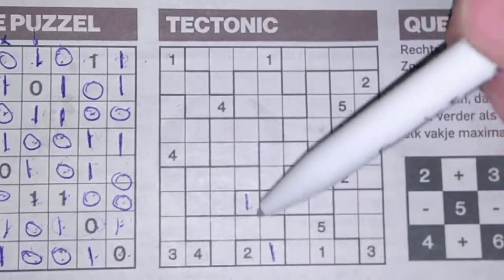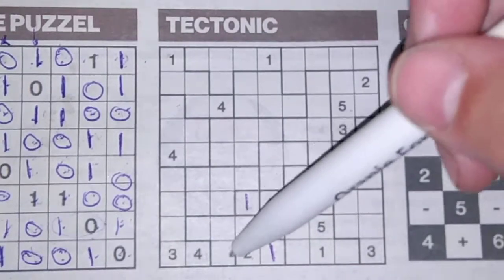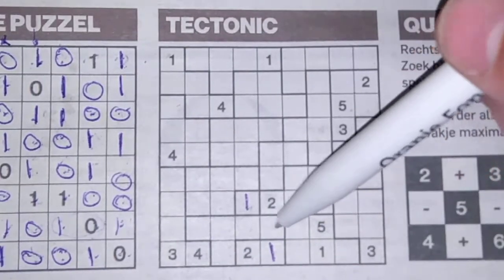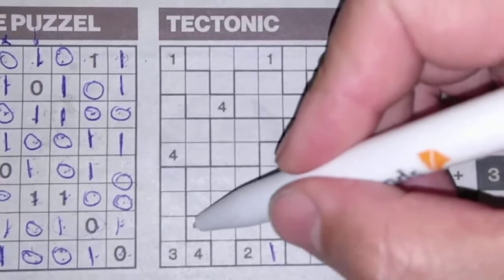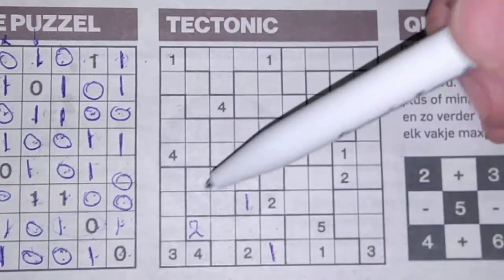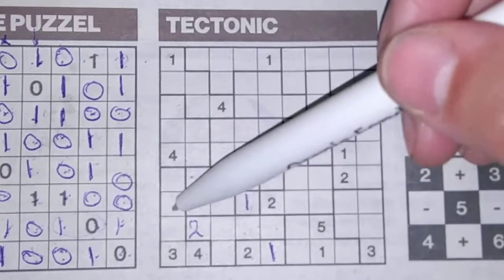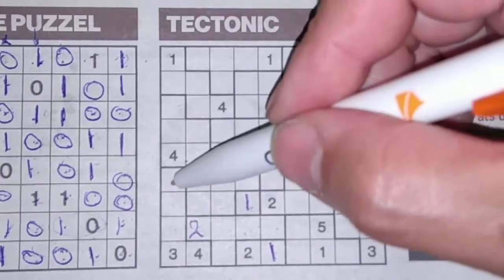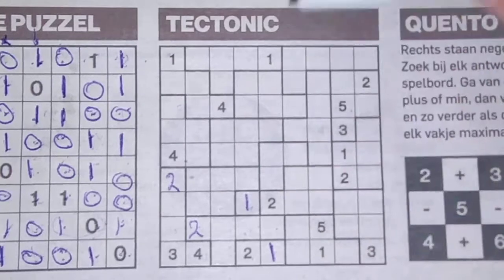We have a 2 here. That means these 4 boxes surrounding the 2 cannot be a 2. So 1 box left for the 2 should be here. We have a 2 here. That means these 2 boxes cannot be a 2. So 1 box left for the 2 should be there.